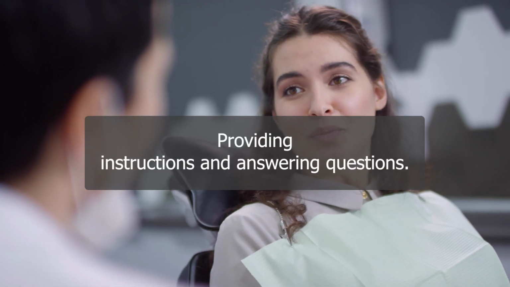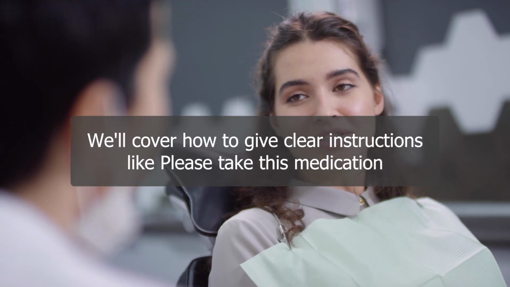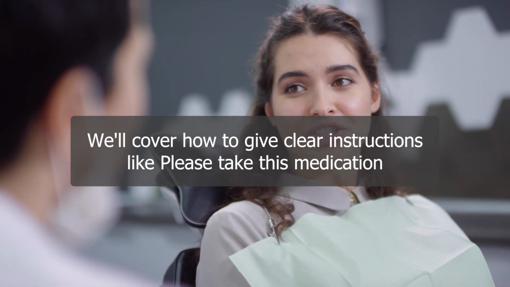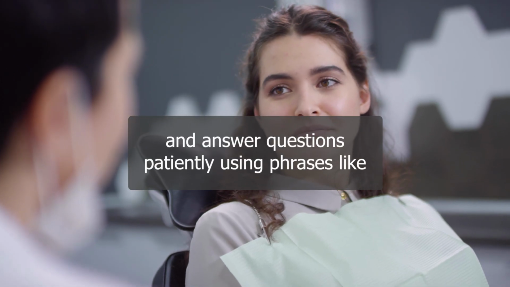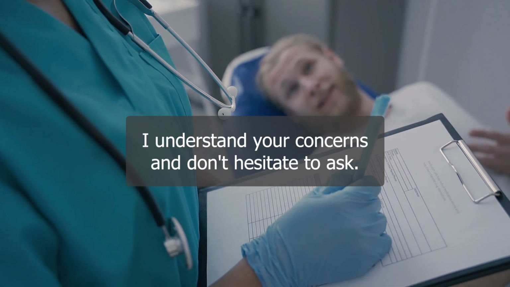Providing instructions and answering questions. Be a trusted guide. We'll cover how to give clear instructions like, please take this medication, and answer questions patiently using phrases like, I understand your concerns, and don't hesitate to ask.